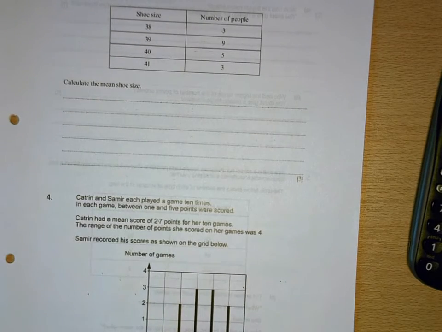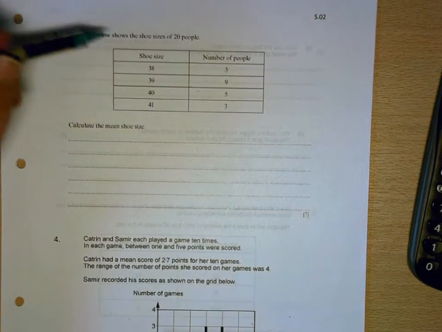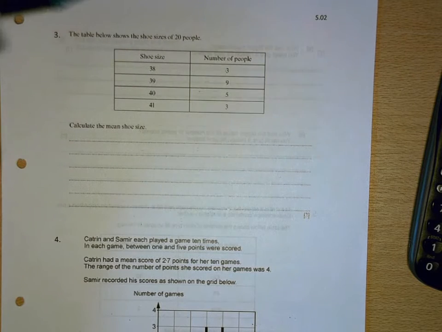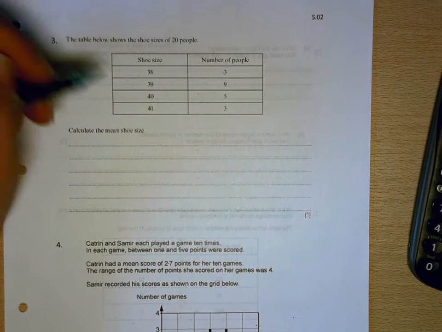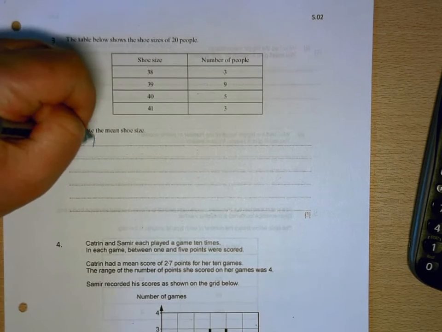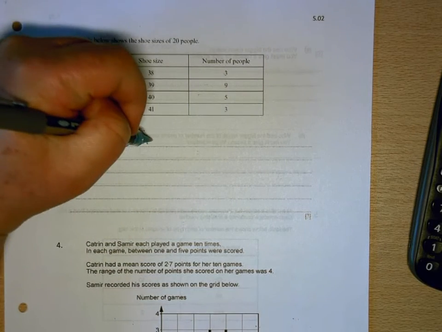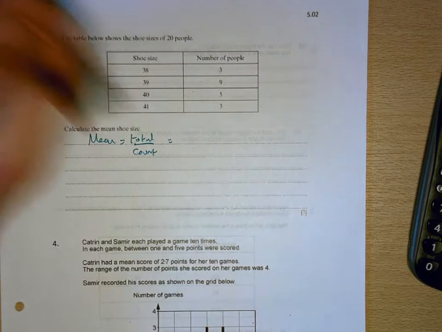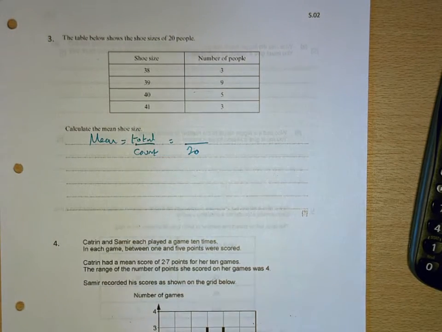So now I'm going to change my pen to something that hopefully won't bleed so much. So the table below shows the shoe sizes of 20 people. So 3 people had a shoe size of 38, 9 had a shoe size of 39, and so on. So to work out the mean, it's the total divided by the count. The count is going to be 20. So we need to work out what the total is.